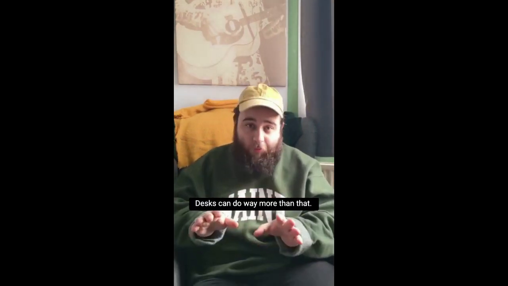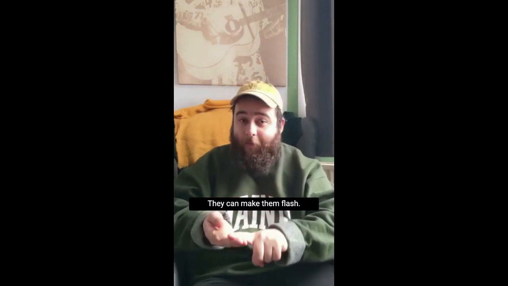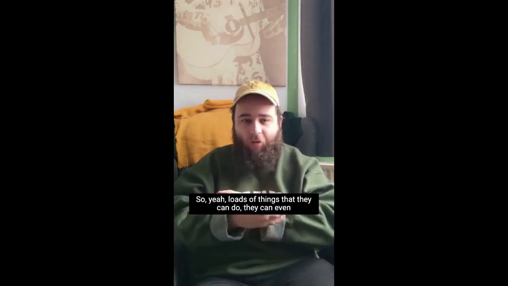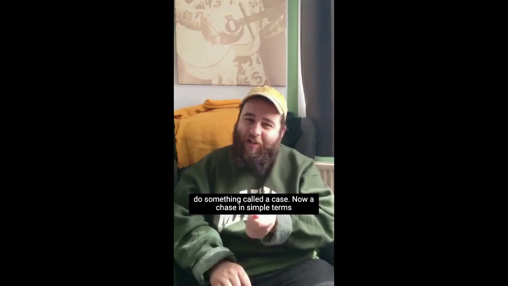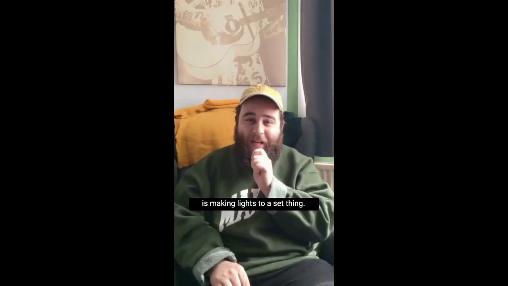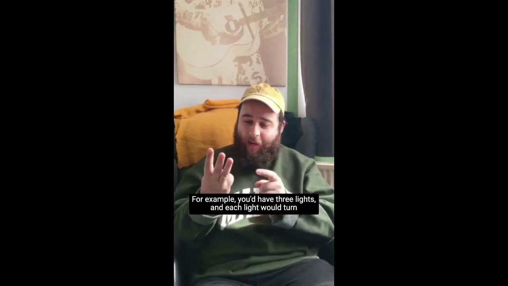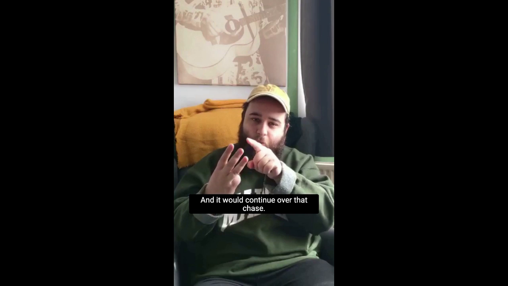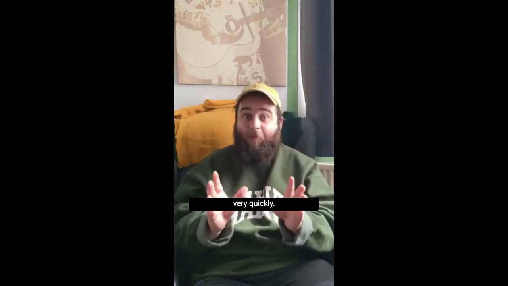Desks can do way more than that. They can change the colour and intensity, they can make lights flash, they can make moving lights move. So yeah, loads of things that they can do. They can even do something called a chase. Now, a chase, in simple terms, is making lights do a set thing. For example, you'd have 3 lights, and each light would turn on and then off again, and it would continue over that chase. That is a very basic chase, but they can get very complex very quickly.